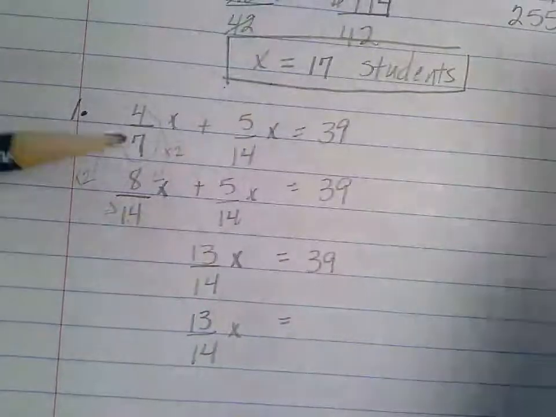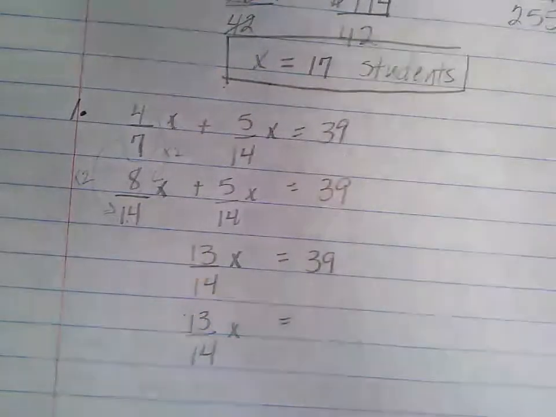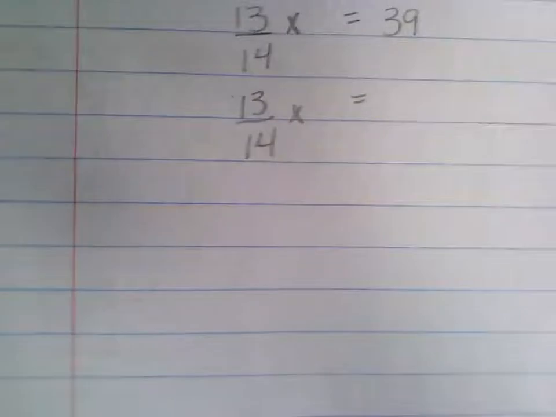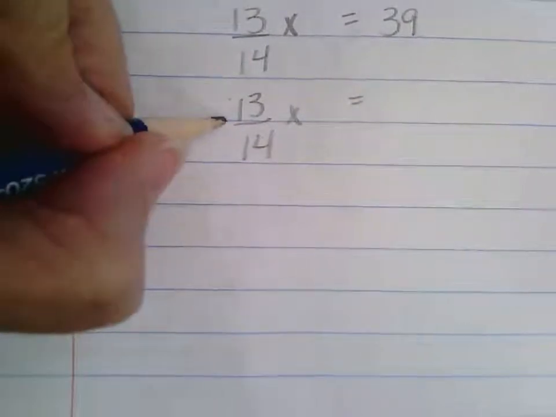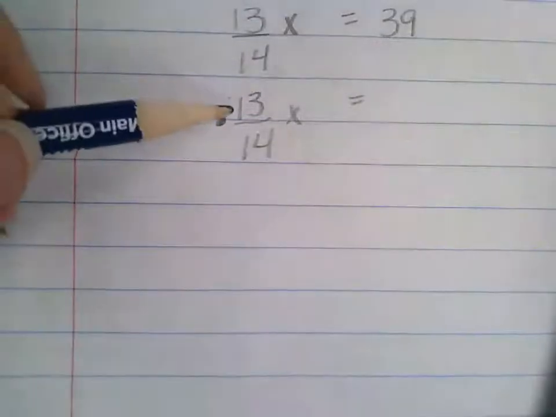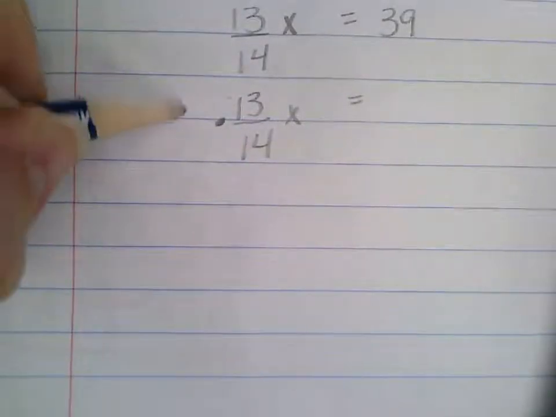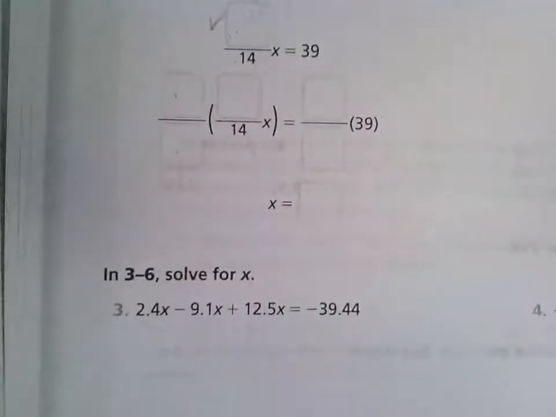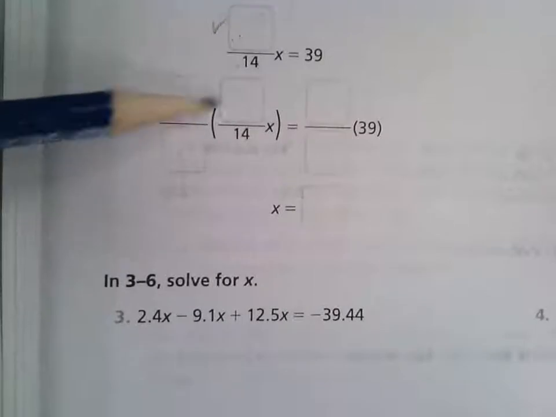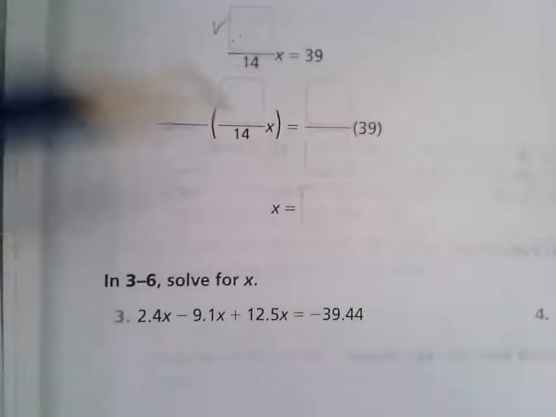So if you remember, when we have a fraction in front of a variable, we can get that to 1 by multiplying by the reciprocal. So we can put 14/13 here, and that will make these things cancel out.